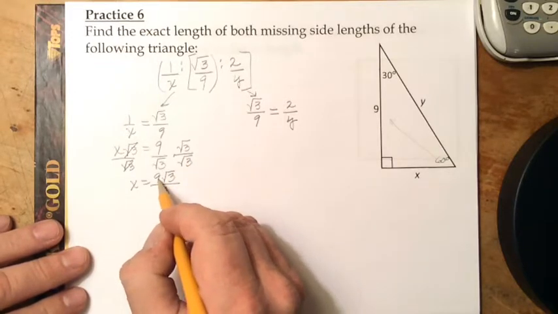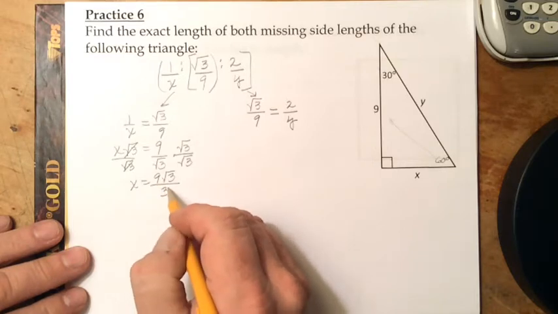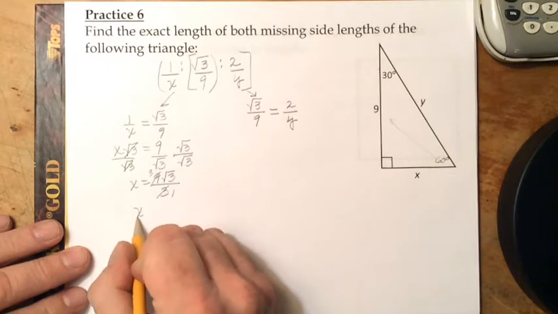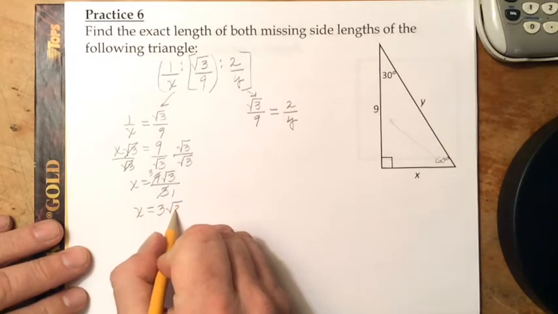Did you simplify 9 thirds? 9 thirds reduces by 3. 3 goes into 3 once, 3 goes into 9 3 times. So x is simply 3 times the square root of 3.